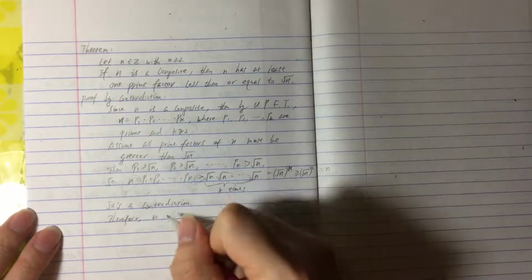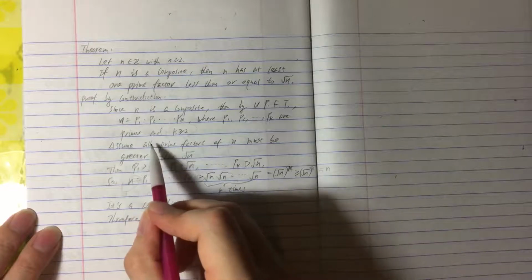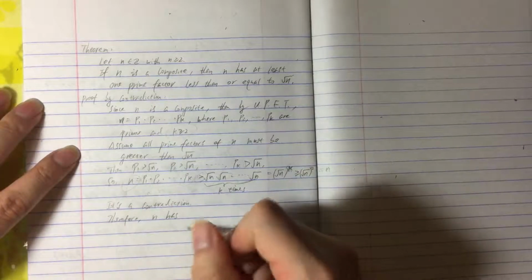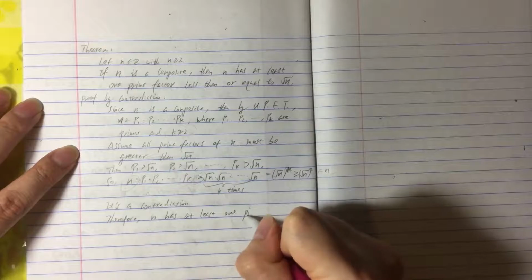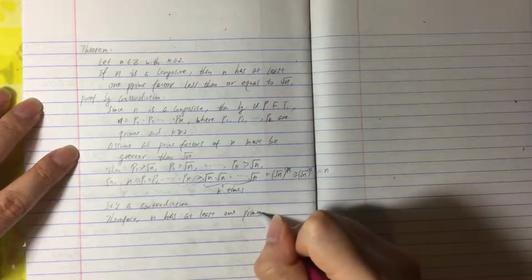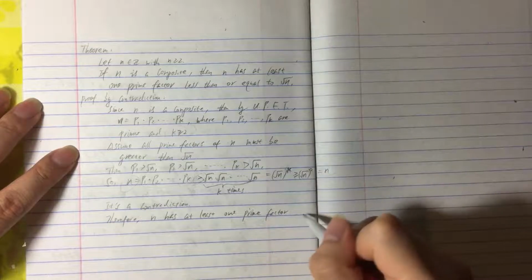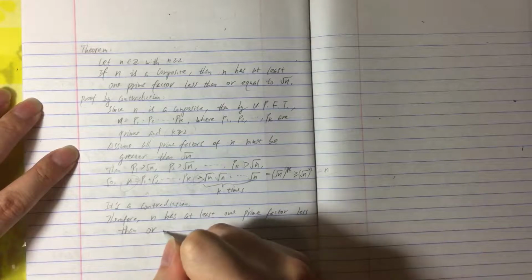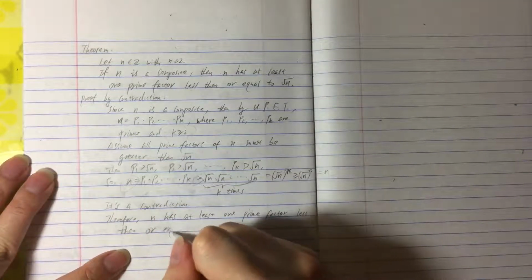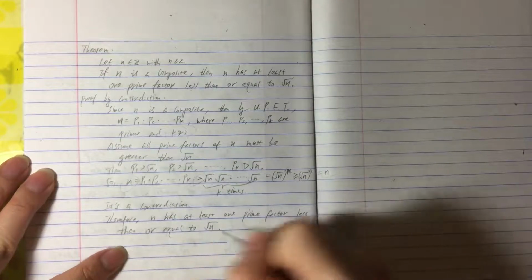Therefore, n has at least one prime factor less than or equal to square root of n. Since the assumption was wrong, the opposite of the assumption must be true.